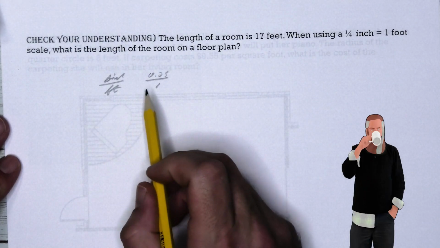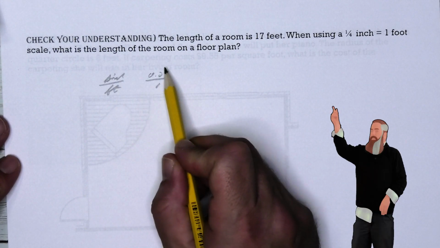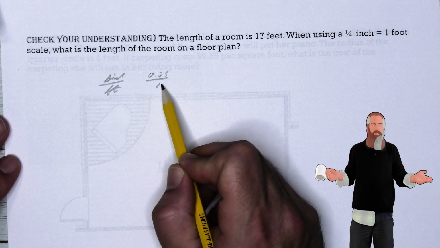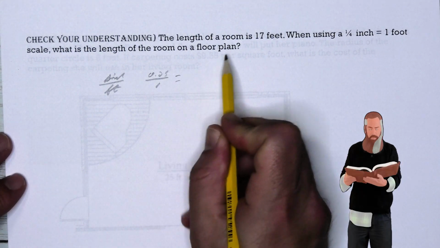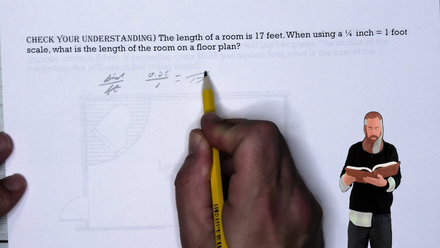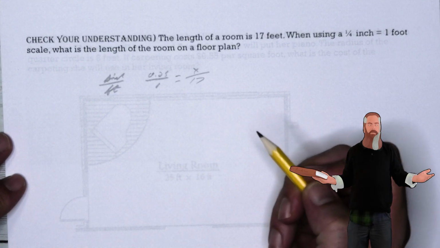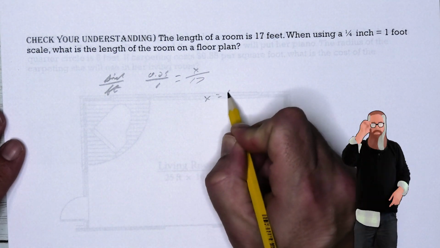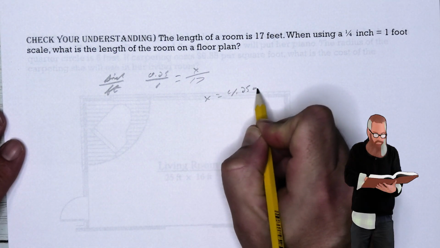So we're going to set up a proportion that has inches over feet, and we know our conversion is 1/4 of an inch is going to give us 1 foot. But if we know that the actual room is 17 feet and we do not know how many inches it is, if we multiply both sides by 17, we find that x is equal to 4¼ inches.